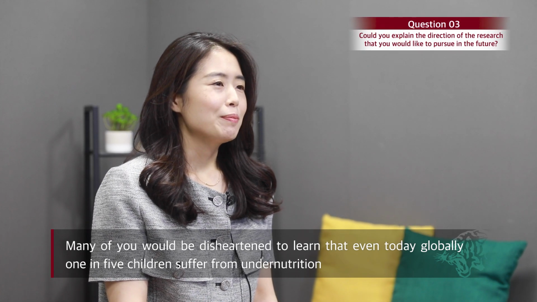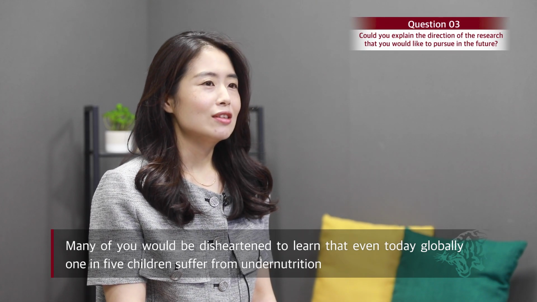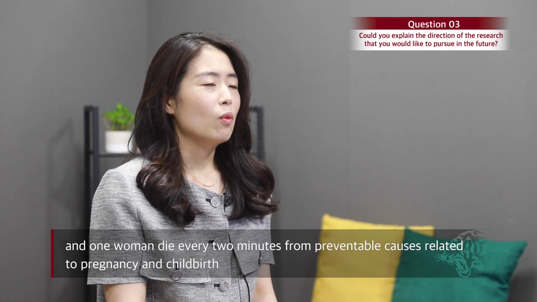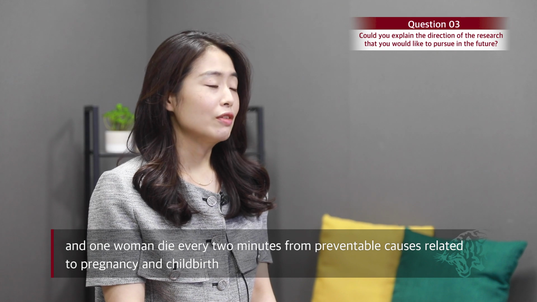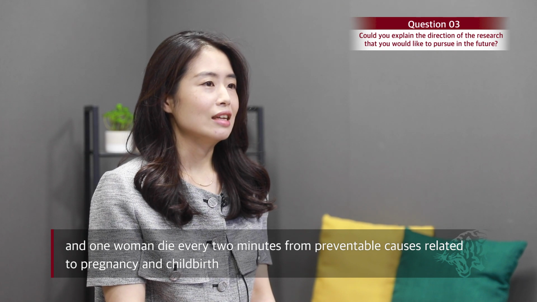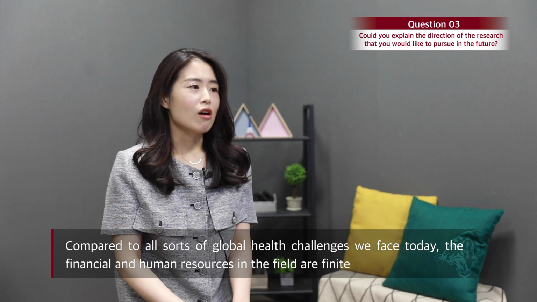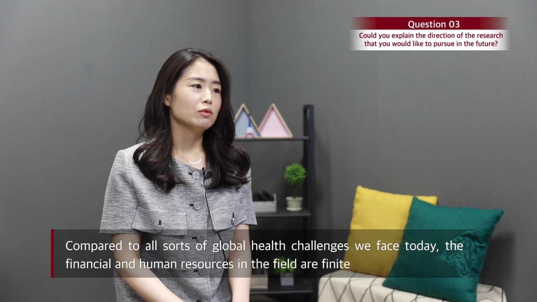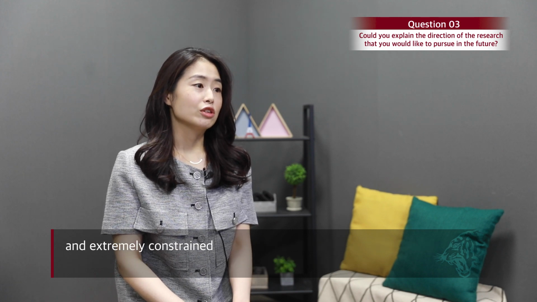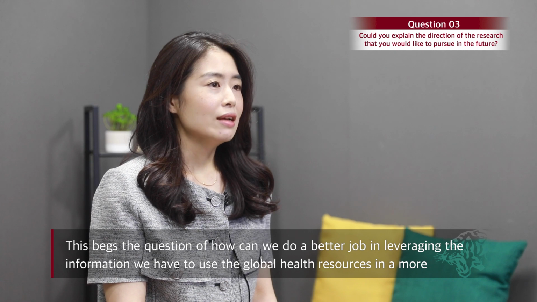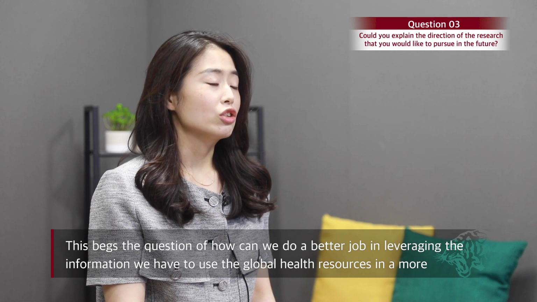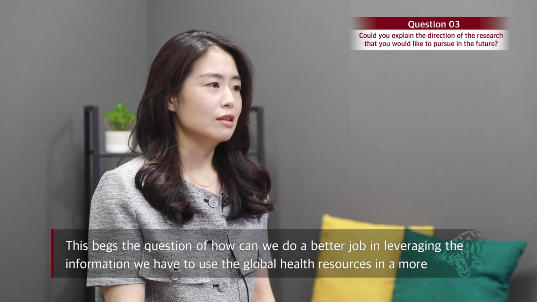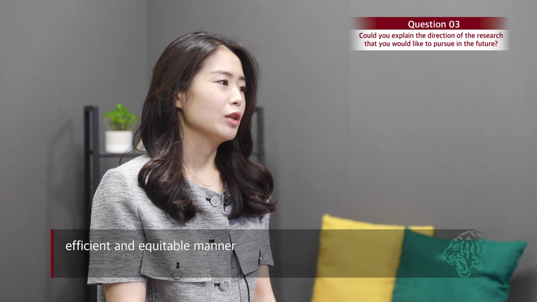Many of you would be disheartened to learn that even today, globally, 1 in 5 children suffer from undernutrition, and that 1 woman dies every 2 minutes from preventable causes related to pregnancy and childbirth. Compared to all sorts of global health challenges we face today, the financial and human resources in the field are finite and extremely constrained. So this begs the question of how can we do a better job in leveraging the information we have to use the global health resources in a more efficient and equitable manner.